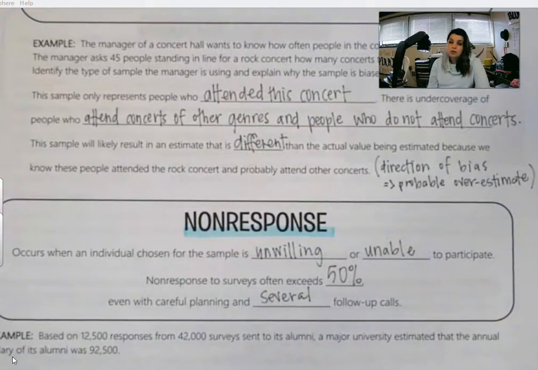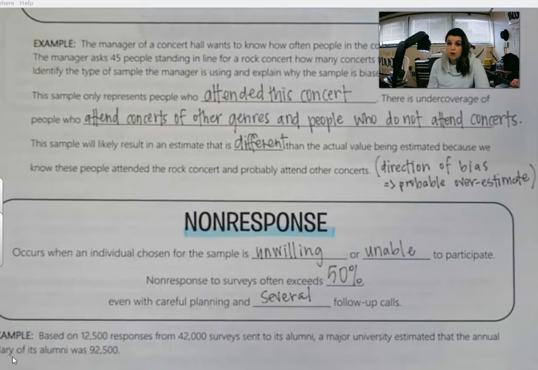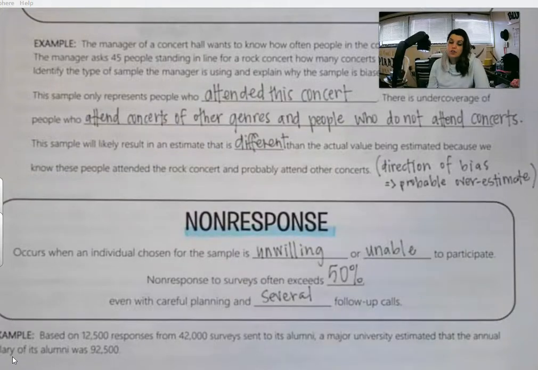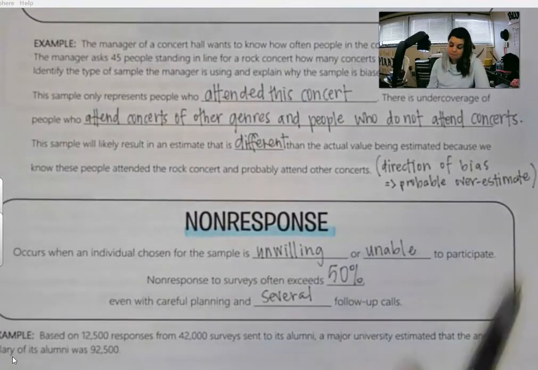So I'm a person that contributes to non-response. I don't answer the door when people come to the door. I expect my husband to do that. If I'm not home, I ignore them. I don't answer a phone call if I don't know the number. And even if I know that they're asking for a survey, I avoid. So I'm somebody that contributes to the non-response problem.